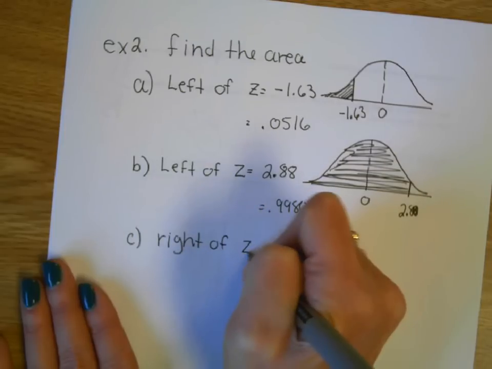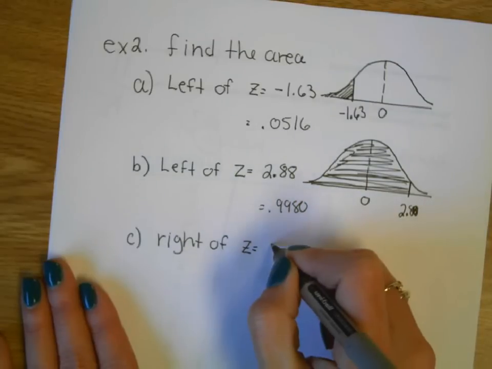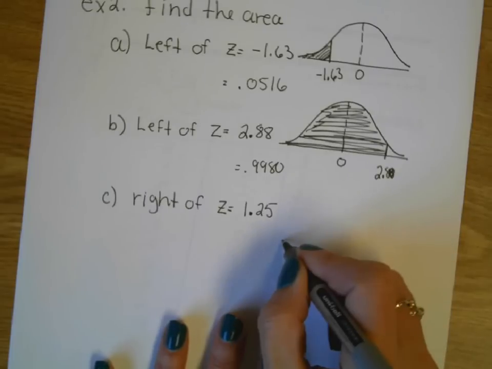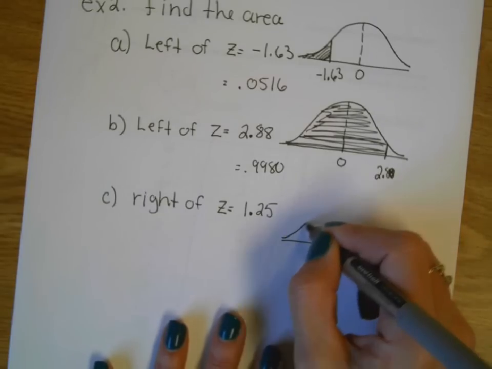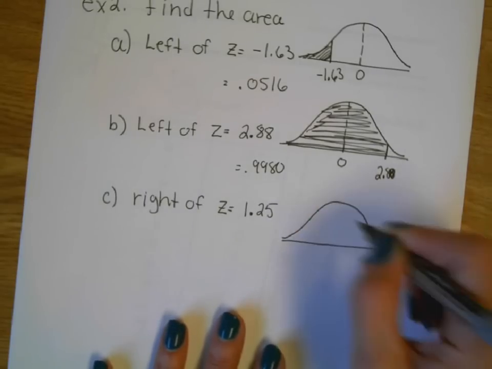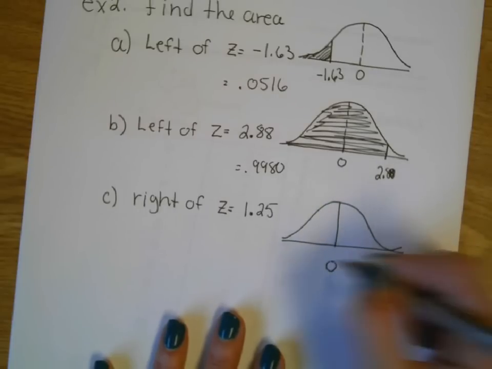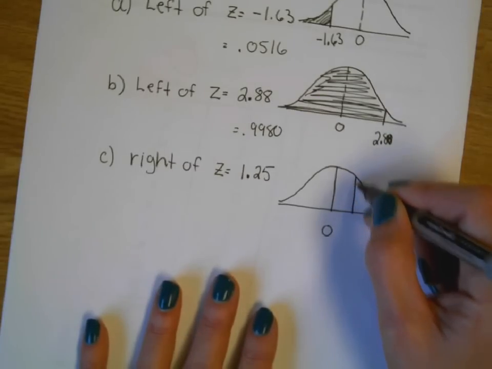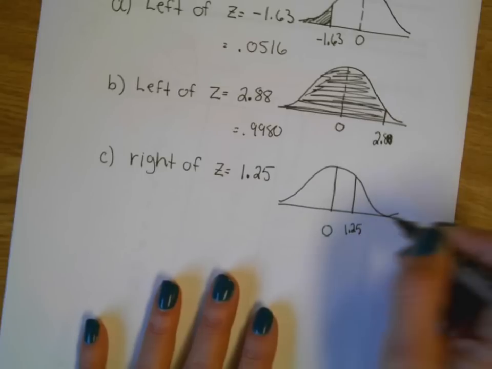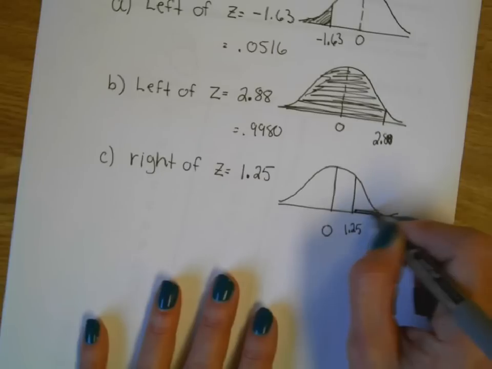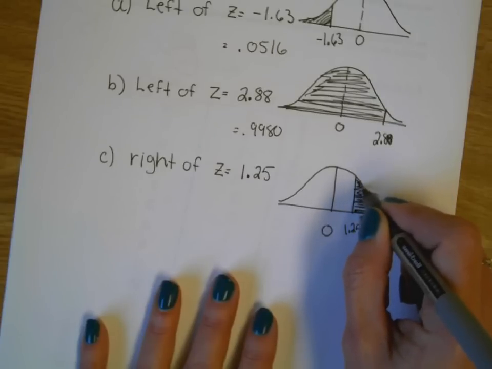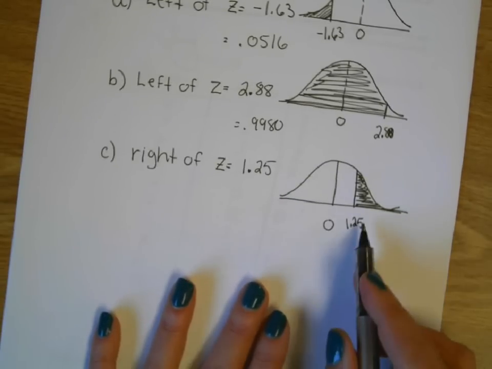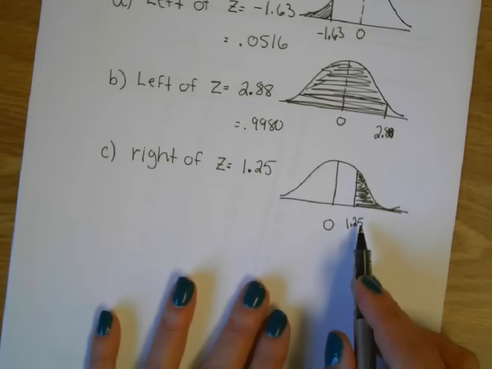Now, if I ask for the area to the right of a z-score, say 1.25, if we sketch it first, there's 0. 1.25, I'm going to say about here. Doesn't really matter. And I want to know the area to the right. Well, when we look up the table value of 1.25, what area is that going to be giving me?